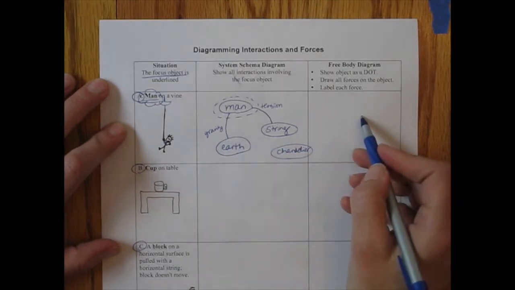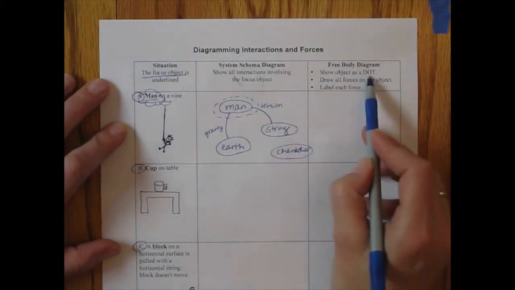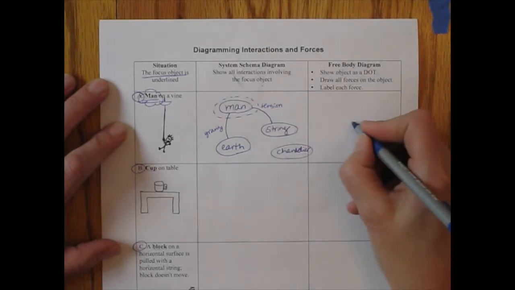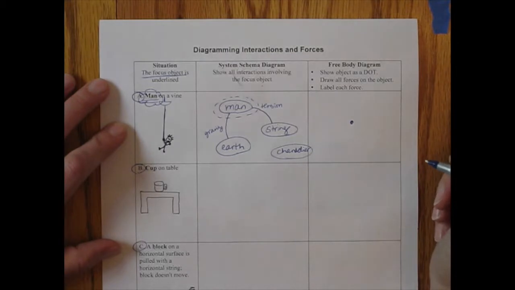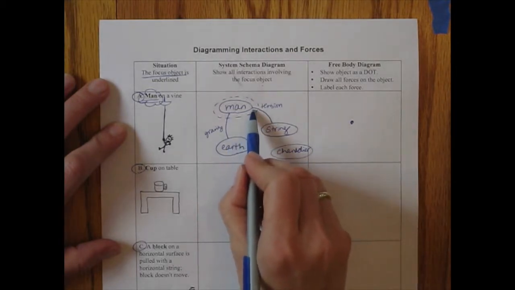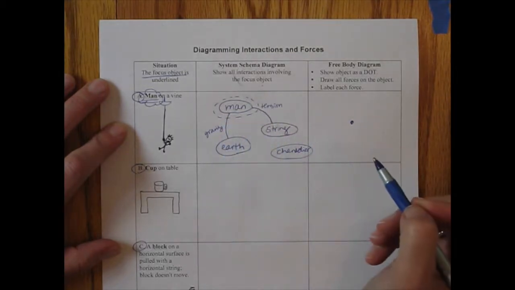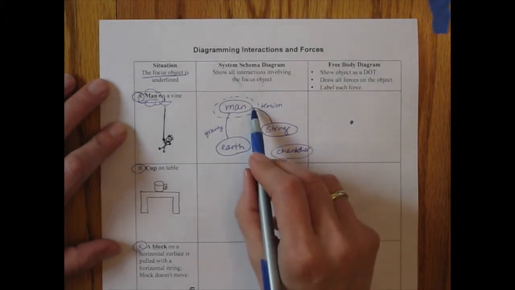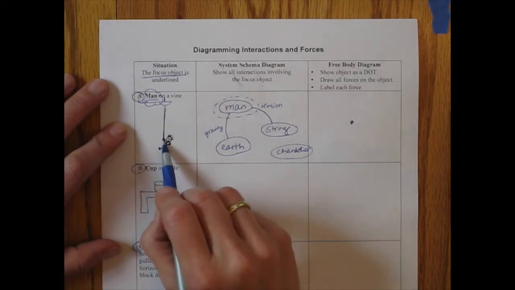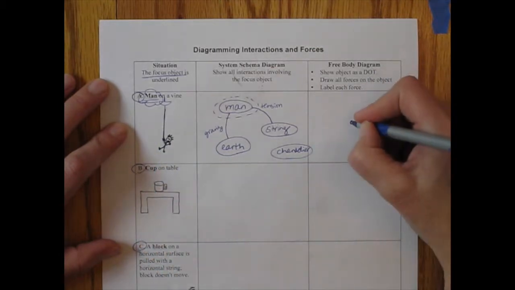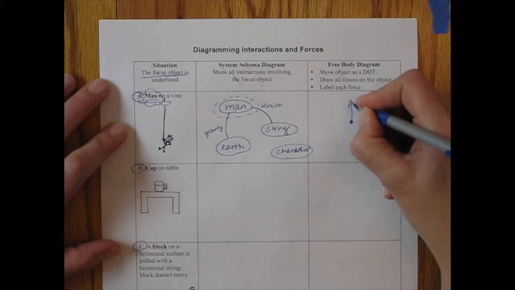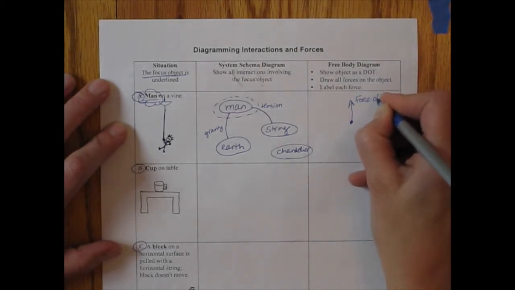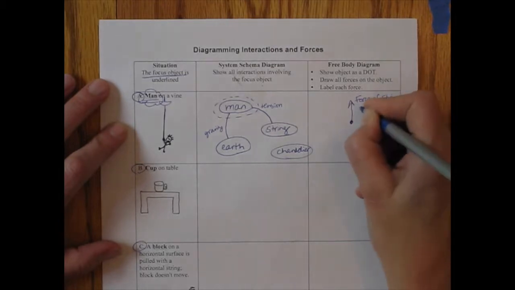And now we're ready to draw a free body diagram. Show the object as a dot, draw all the forces, and label each force. So we're going to represent the man as a dot. And now we're going to draw each of these forces. I can tell there are two forces because there's two interaction lines. So let's do this one first. The string is a force, and if I look back at the picture, I can see that the string is upward, so that means that the tension force is upward. Label it with the names of the objects. This is the force of the string on the man.